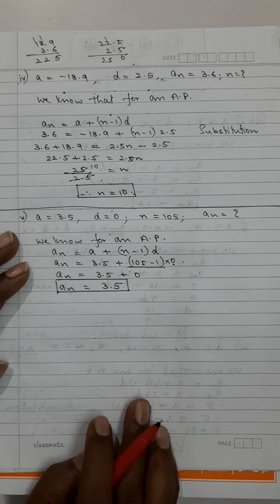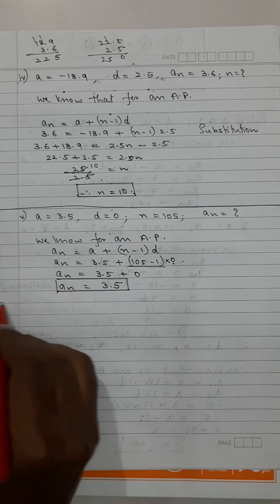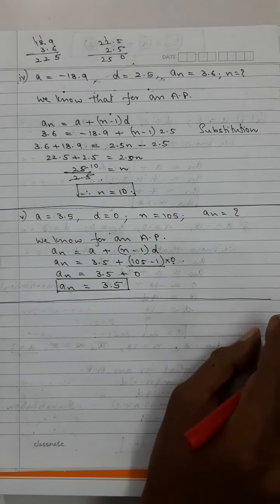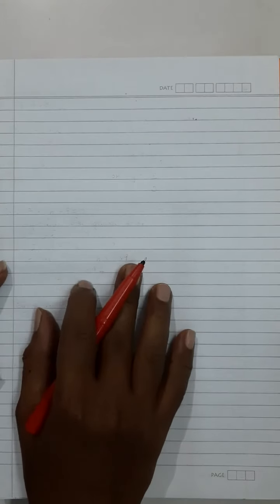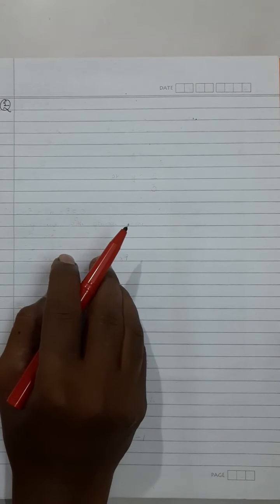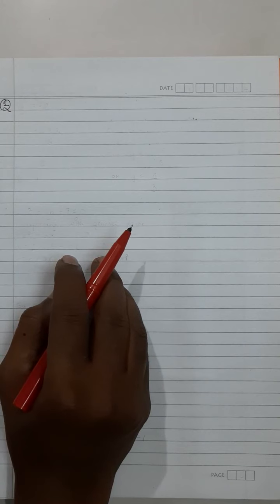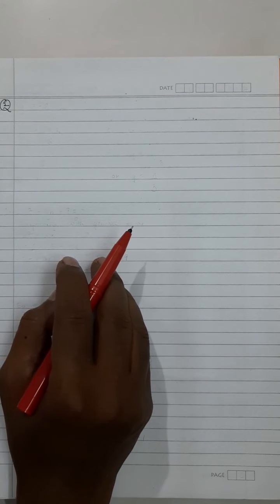This is over. Okay, my dear students, with this we have finished question number 1 as a whole, and now we can move towards question number 2. In question number 2, of course, choose the correct choice in the following and justify. Justify means actually when you find it, it will already be justified.